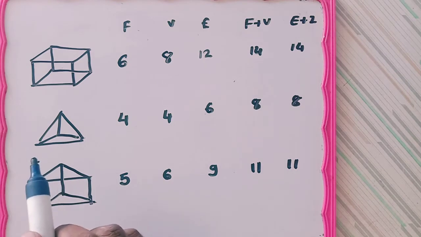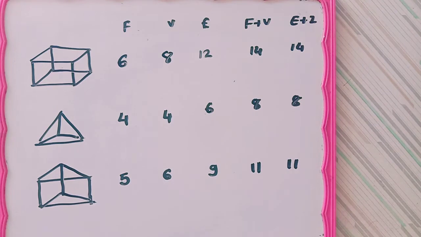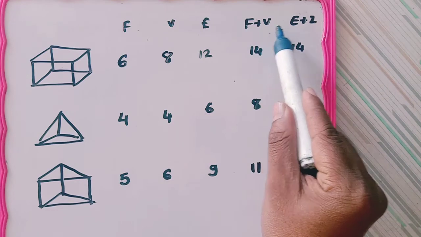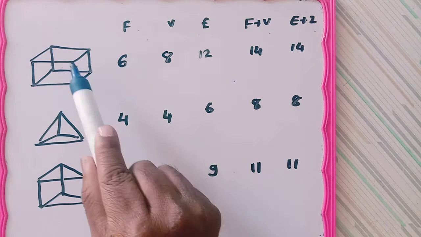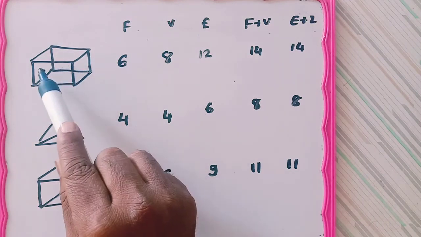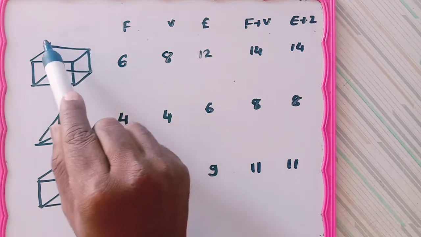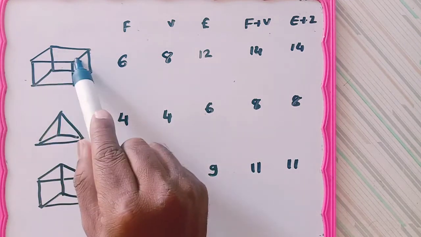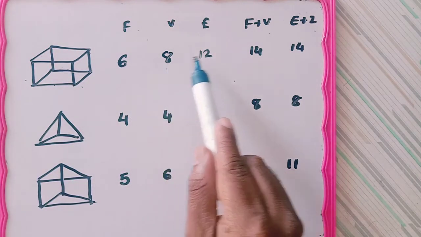In different solids we take out the faces, vertices and edges. Then we add faces plus vertices, and edges plus 2, and we get the equal value. You can see in the cuboid there are 6 faces: top, bottom, right, left, front and back. 8 vertices are there: 1, 2, 3, 4, 5, 6, 7, 8. Then edges: 1, 2, 3, 4, 5, 6, 7, 8, 9, 10, 11, 12. 12 edges are there. So 6 plus 8 is 14, and 12 plus 2 is 14.